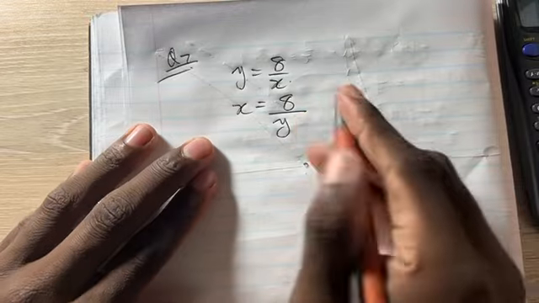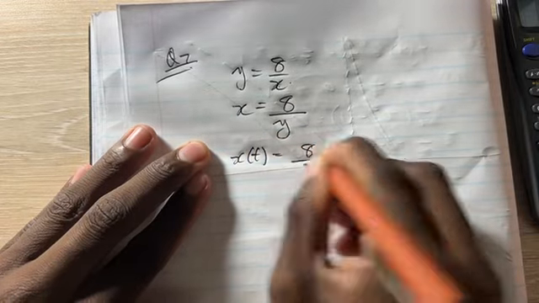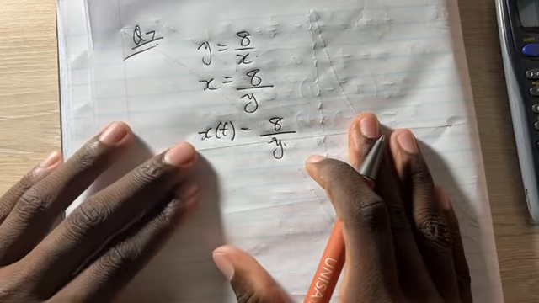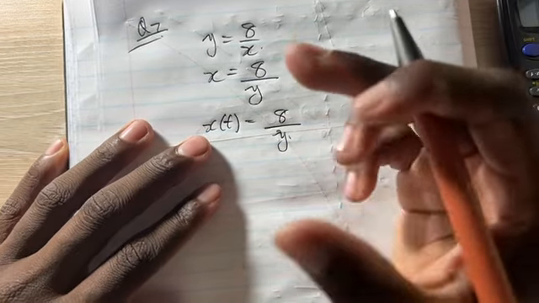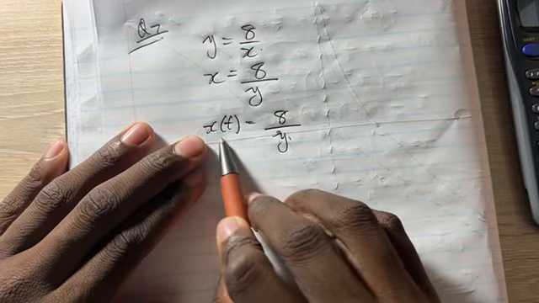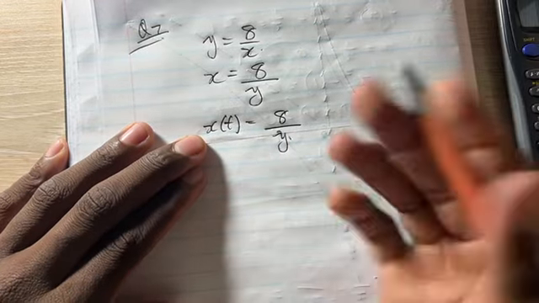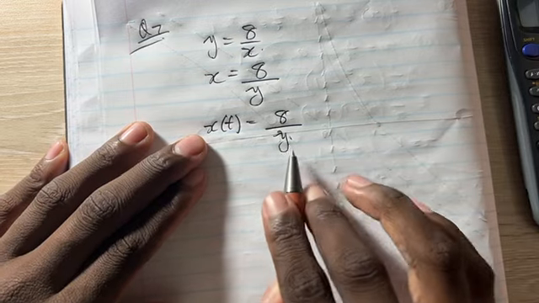And then I'm going to write x as x of t equals 8 over y. The reason I'm doing that is because I think it's going to be easier for you guys to conceptualize or understand what I'm doing here. So it's easy now to understand that x changes with respect to t, and y always changes with respect to something anyway. In this case, it's changing with respect to t.